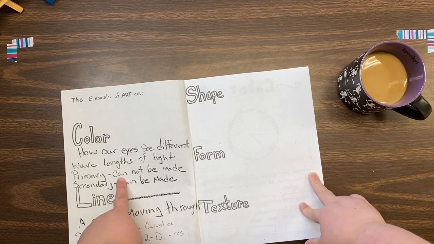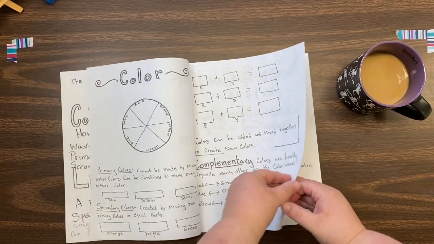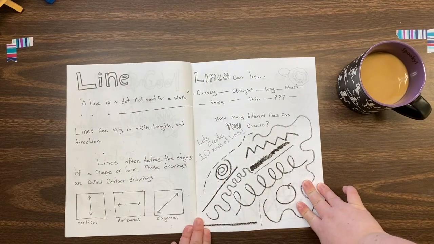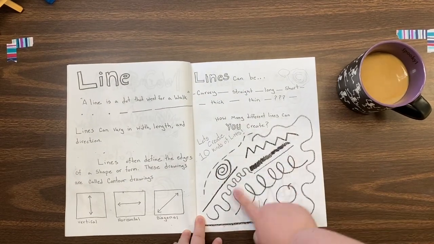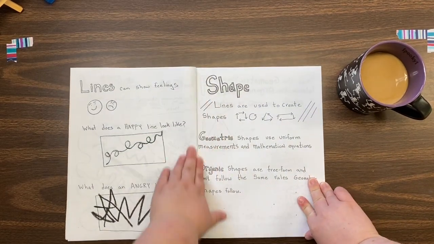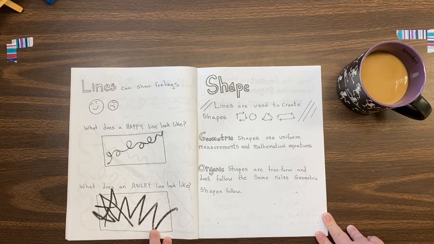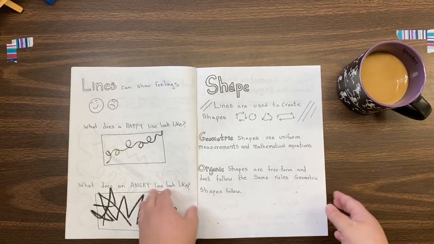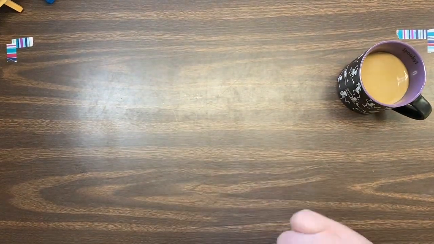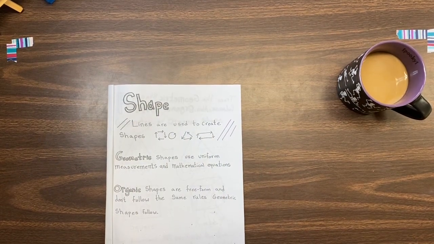So far we have learned about color and we have learned about line. The color section I haven't done in mine because I had to start over. But we did the line section last week. We practiced making different types of lines, and we thought about how lines can show feelings and emotions. We thought about happy lines and angry lines. So today we are moving on to shape. Line flows nicely into shape because we use lines to make shapes.